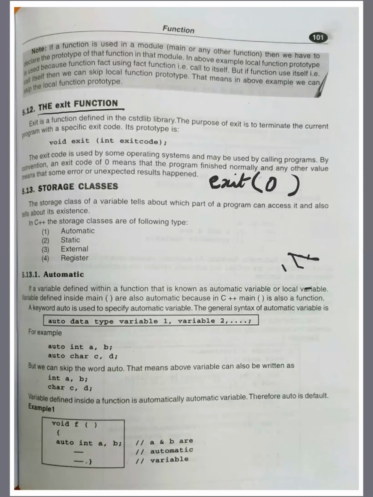So here it is written that an exit code of 0 usually means that the program has finished normally, and any other value means that some error or unexpected results have happened. So at times, if you want to stop a running program immediately, then you can use the exit function.